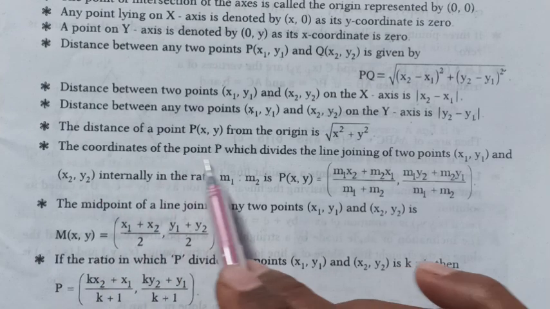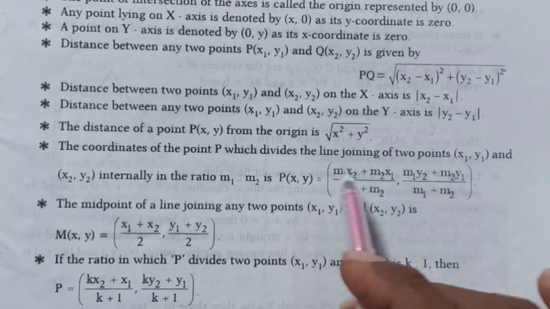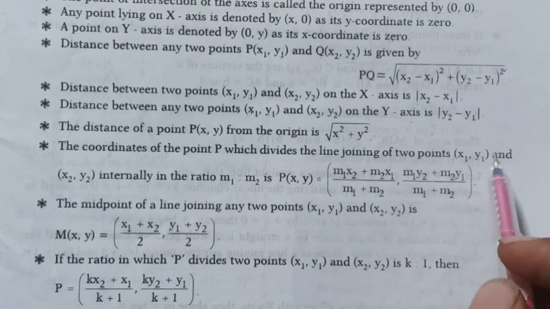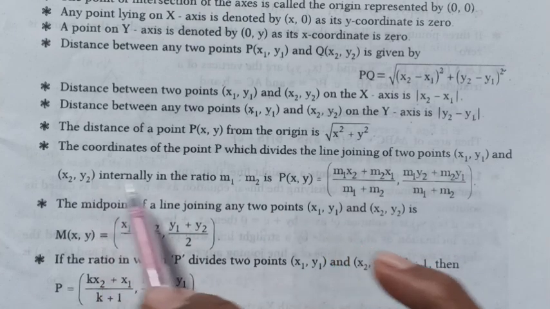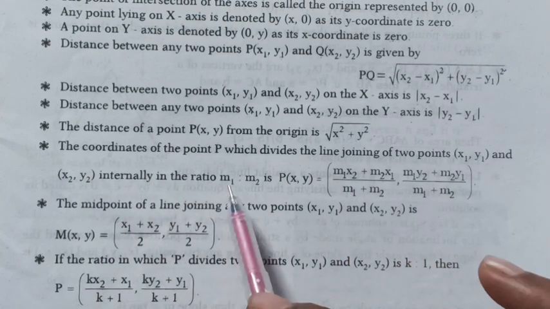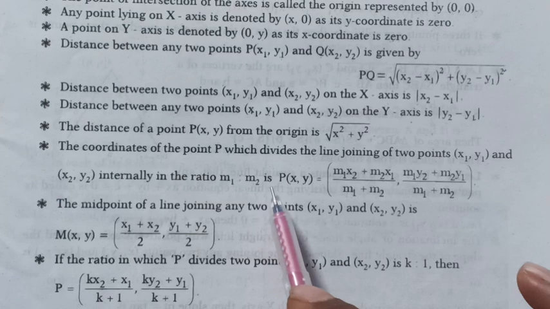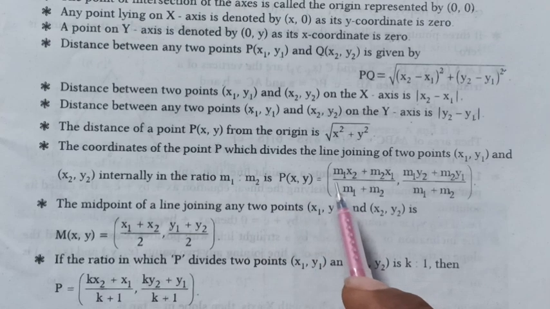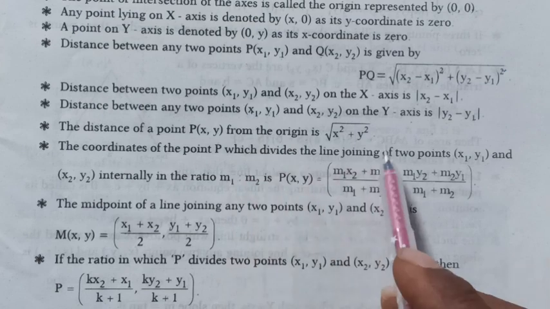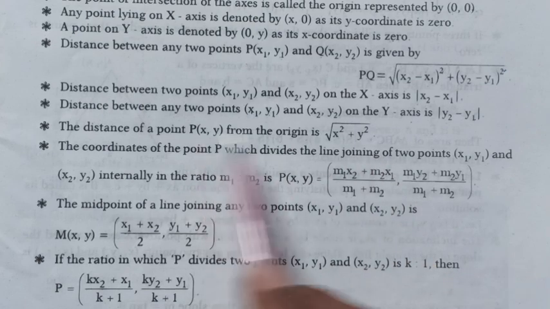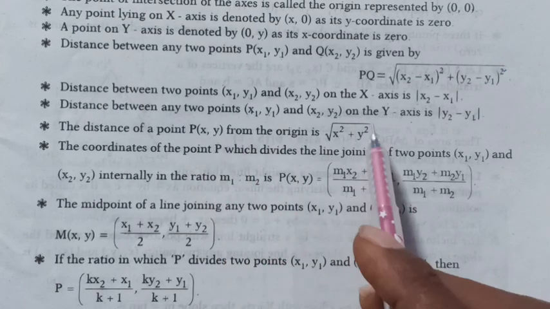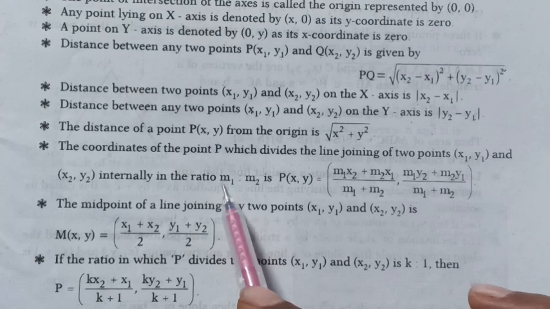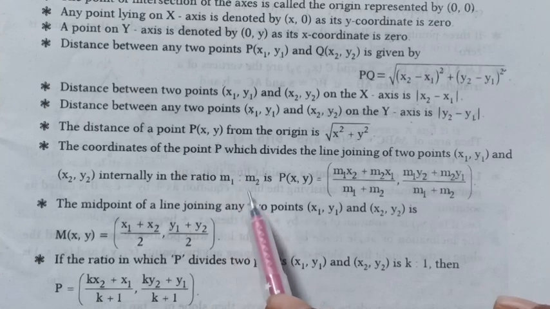The coordinates of the point P, which divides the line joining 2 points (x1, y1) and (x2, y2) internally in the ratio of m1 is to m2, is P of (x, y) equal to: on a line the 2 points are divided in the ratio m1 is to m2.